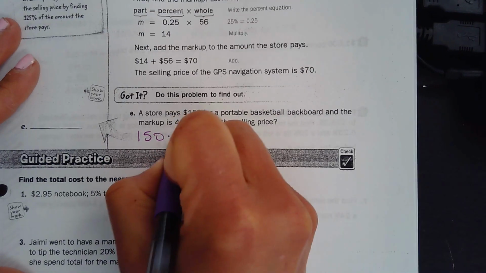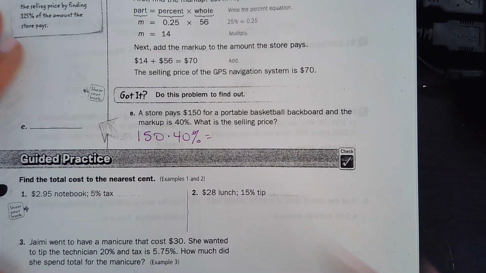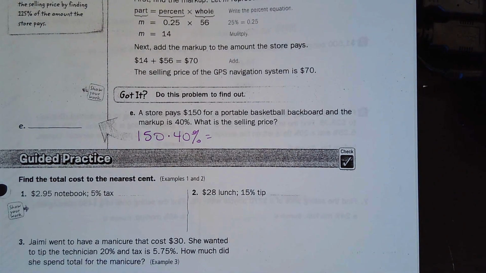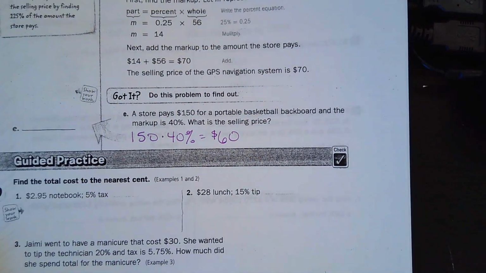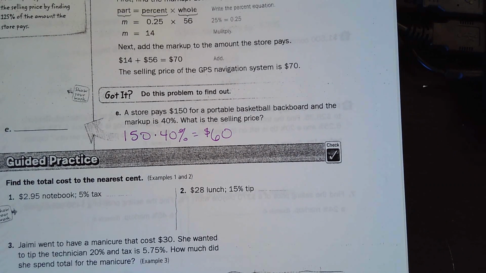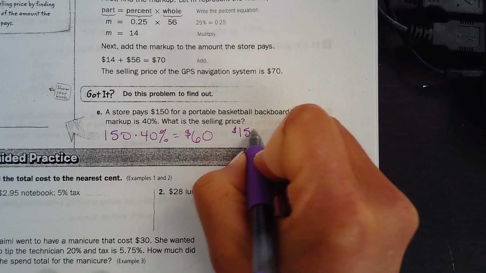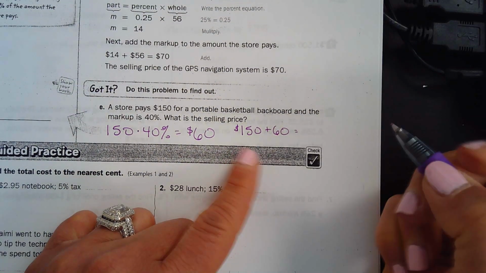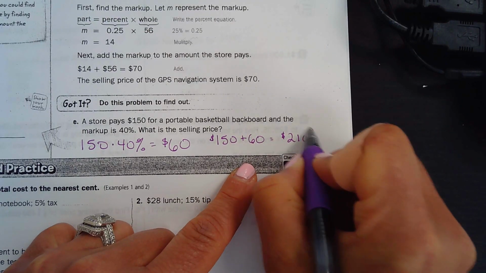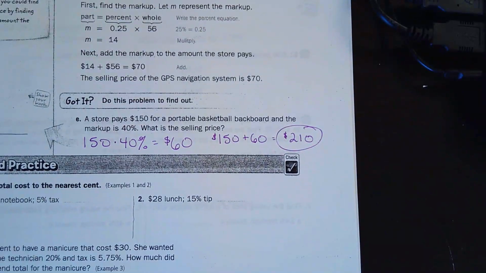$150 times your 40% is how much? $60. That is not what you are selling it for. That's just the markup, which will become your profit on that. So you have to add in the $150 you just spent buying it, plus the amount you're going to mark it up. So you will sell it to the customer for $210.